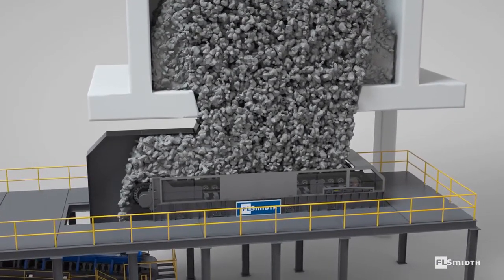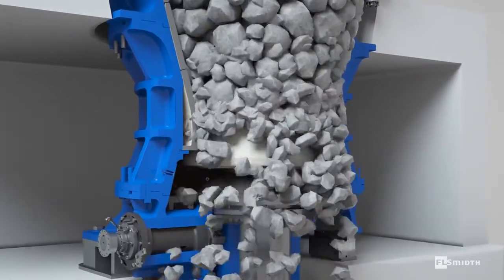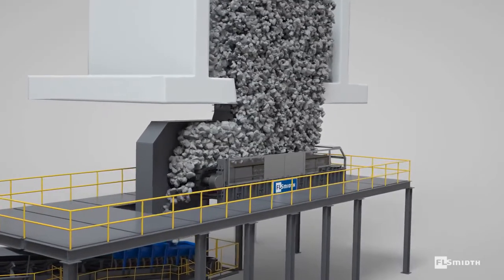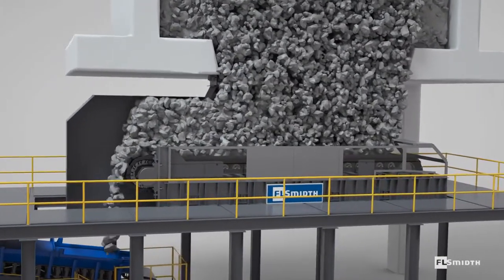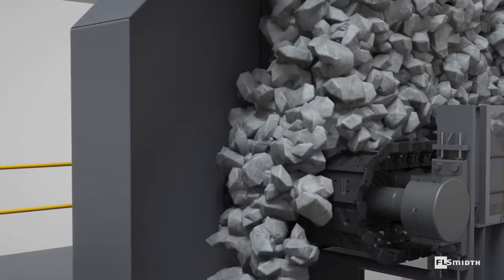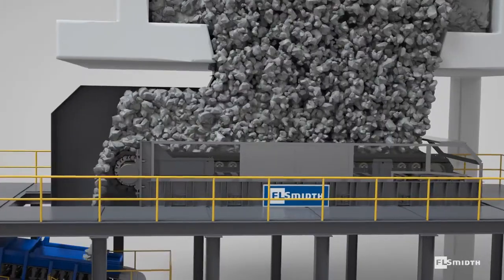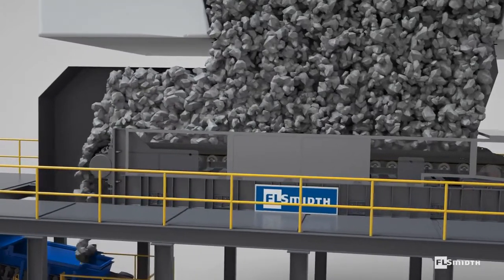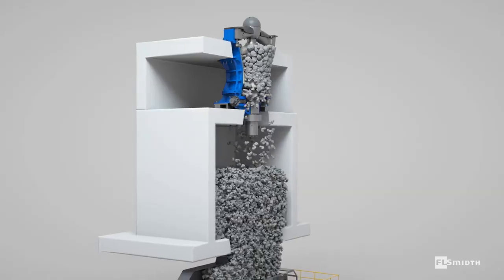These heavy-duty feeders offer excellent protection against abrasive material with sharp profiles and hard edges, providing lower maintenance, higher availability, longer life, and reduced operational cost. FL Smith apron feeders feed material at an adjustable rate to compensate for irregular incoming material flow.